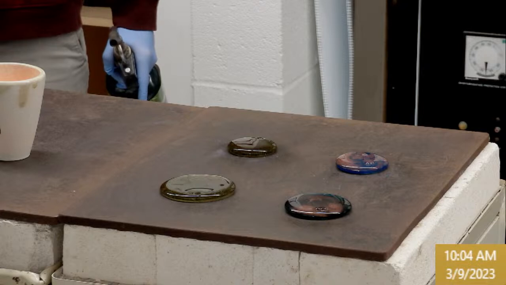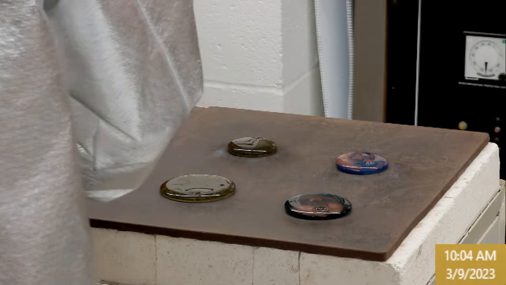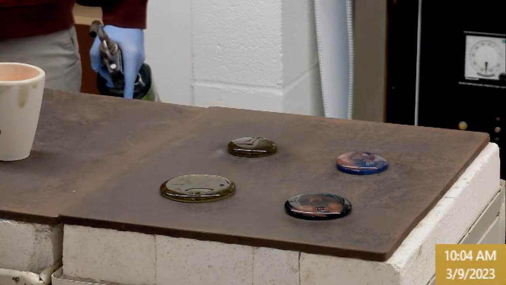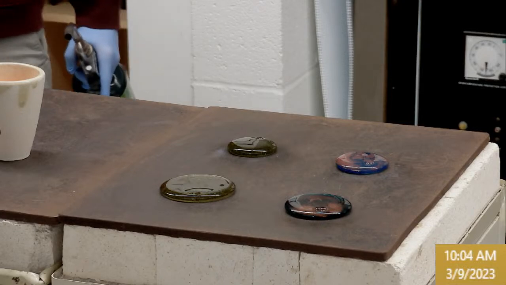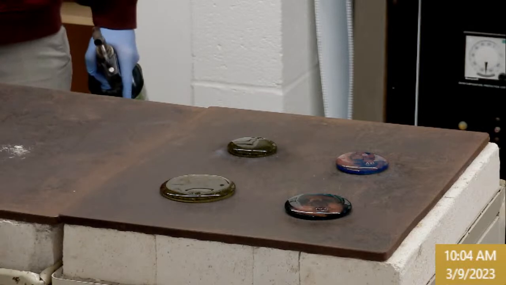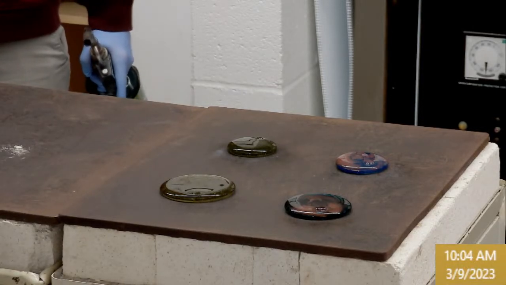Let me take care of a couple of these stingers here. All right, only one more.